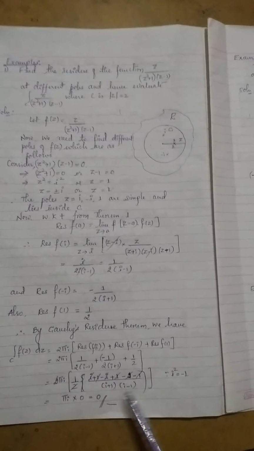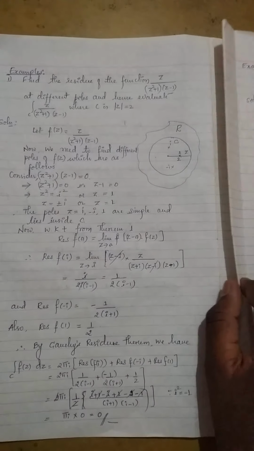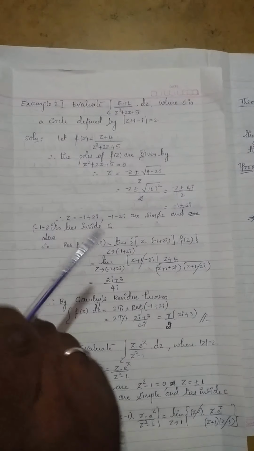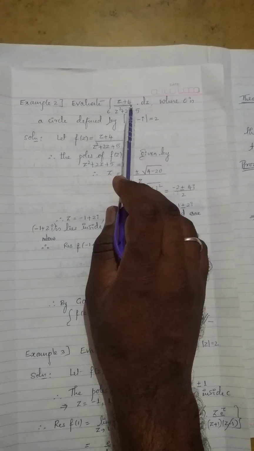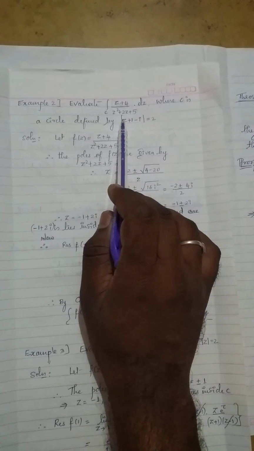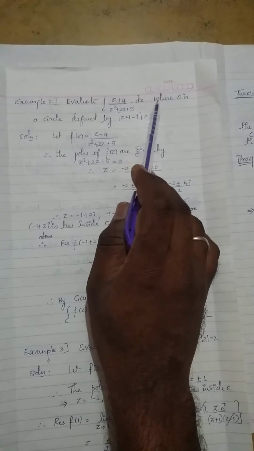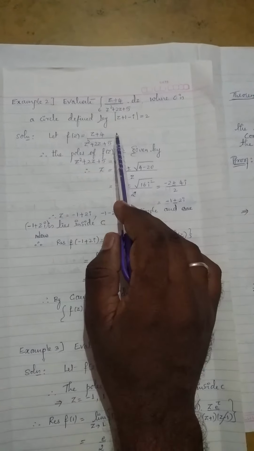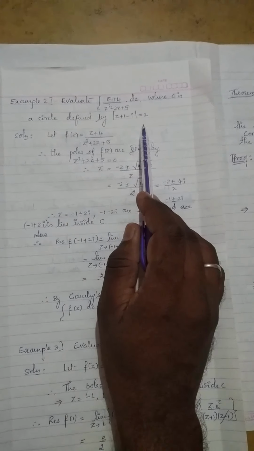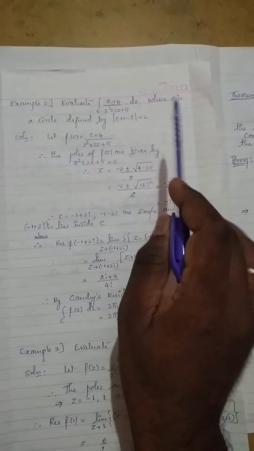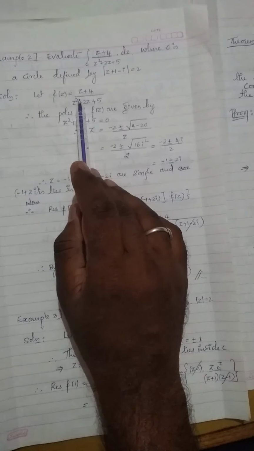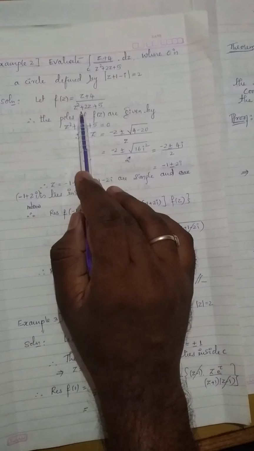So next example, consider the second example. Evaluate the integral of (z plus 4) divided by (z square plus 2z plus 5) dz, where C is a circle defined by modulus of z plus 1 minus i equals 2. We need to follow the same procedure as in the previous example. Consider f of z equals (z plus 4) divided by (z square plus 2z plus 5).